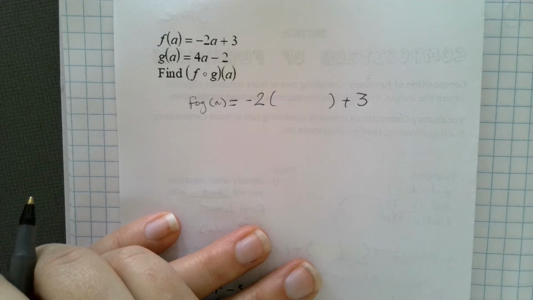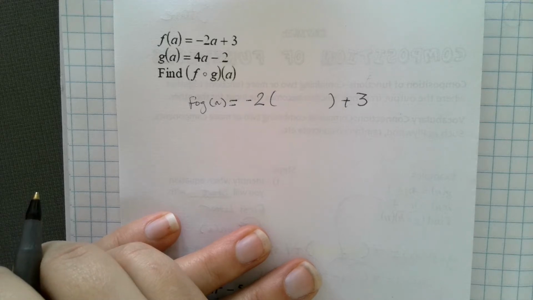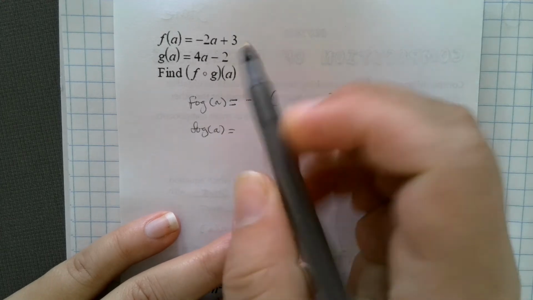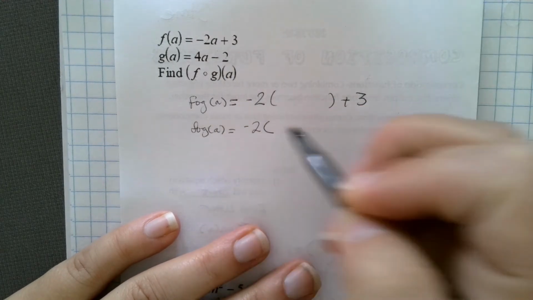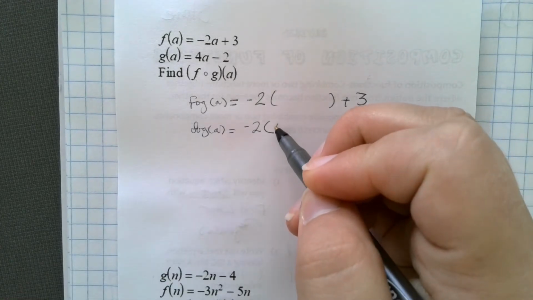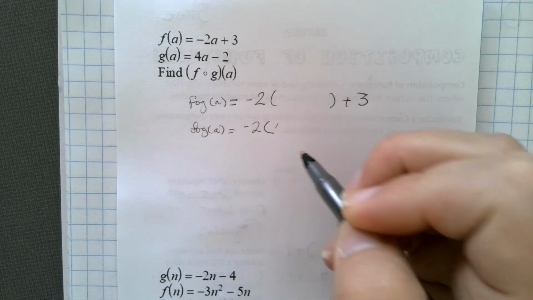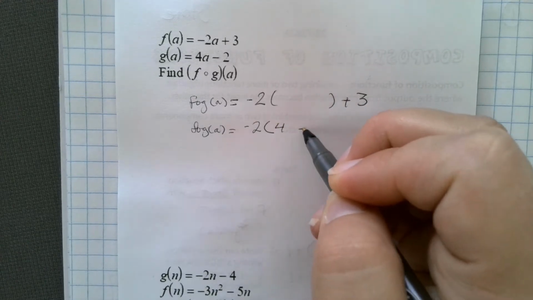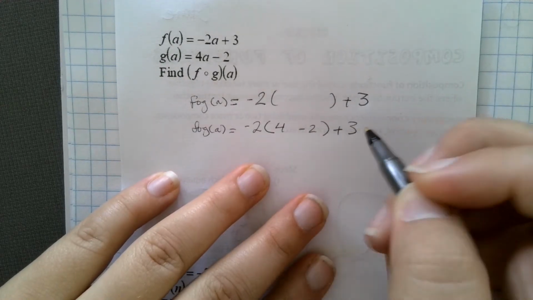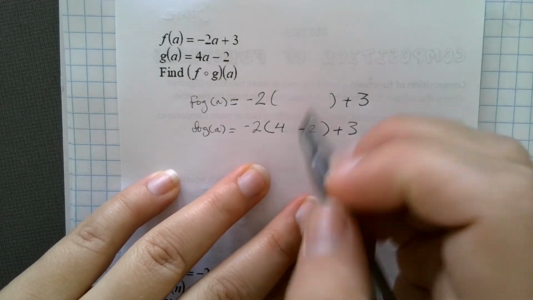Oh, Freddie, you're up then. Freddie, what do we do now? What are we going to put on the inside? 4 minus 2. Almost. 4, negative 2. What are we missing? What's missing? Anybody? A.